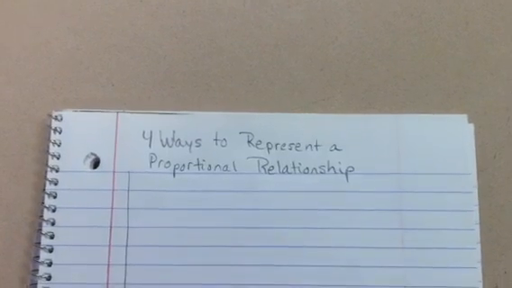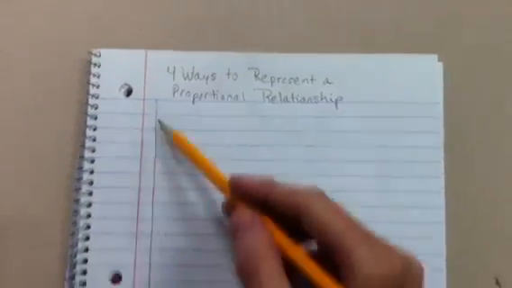Today we're going to be doing Cornell Notes on 4 ways to represent a proportional relationship, so you need to put that title not only on the page that you're going to take your notes on, but also in your table of contents. Make sure you put what page you're on as well. And then go ahead and draw your lines to set up for Cornell Notes.